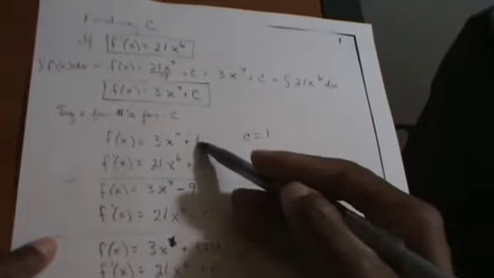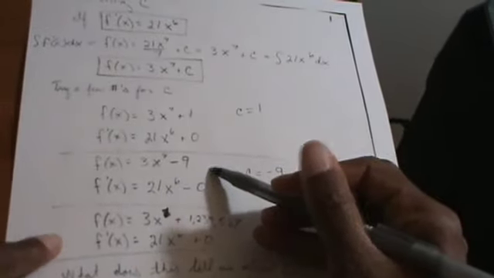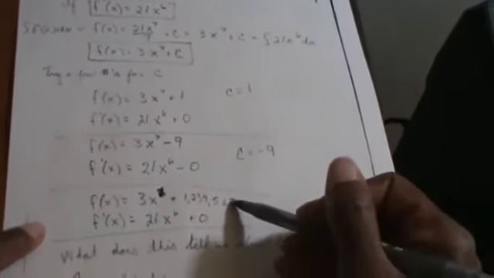Which if you go up here, you'll notice I still get my derivative of 21x to the 6th power. So then the question is, what's c? C could be 1, or C could be negative 9, or C could be 1,234,567. What this tells us is C could be anything.